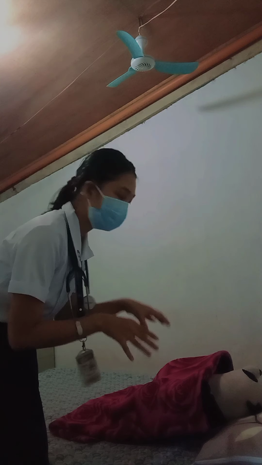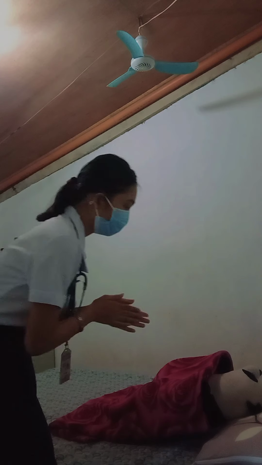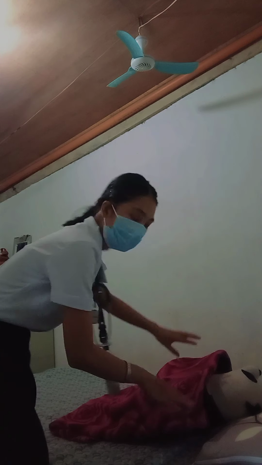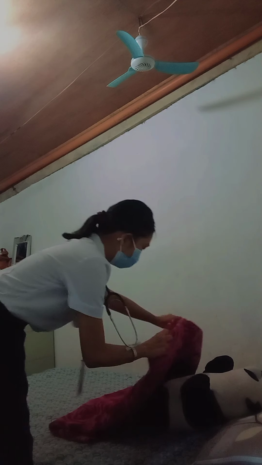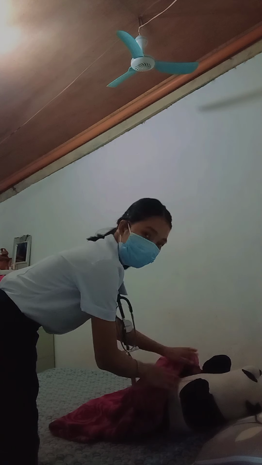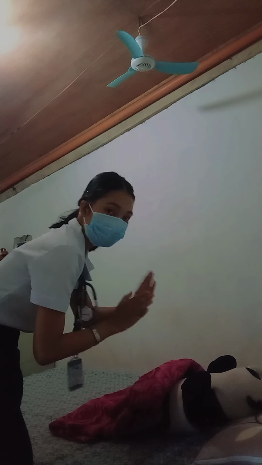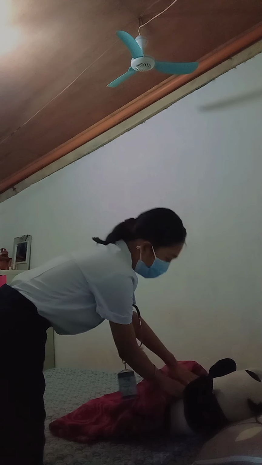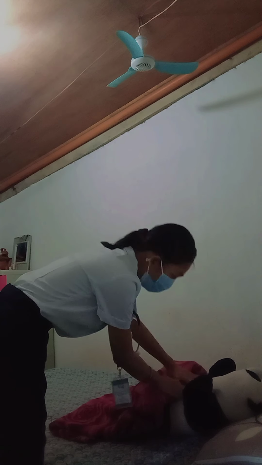Now, to formally start the procedure, the first maneuver is the fundal grip. So you have to lower the blanket, exposing the abdomen of the client. You have to use both hands and then palpate so that you will feel for the fetal part lying on the fundus.